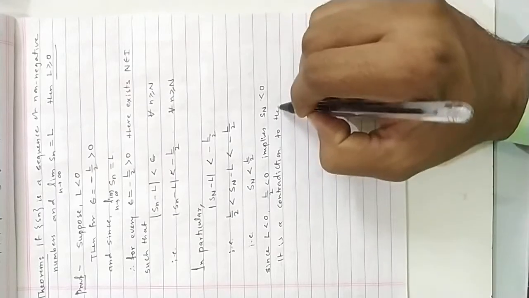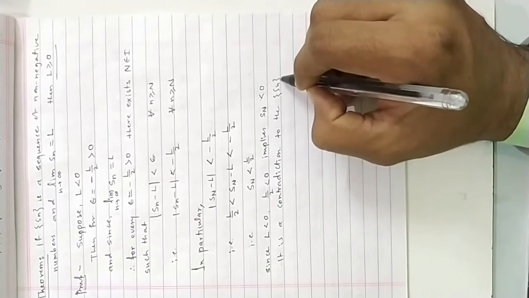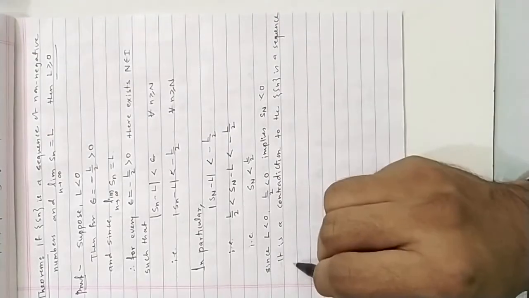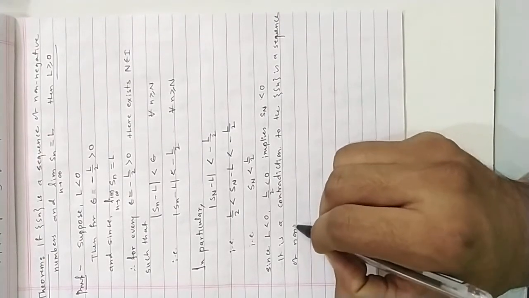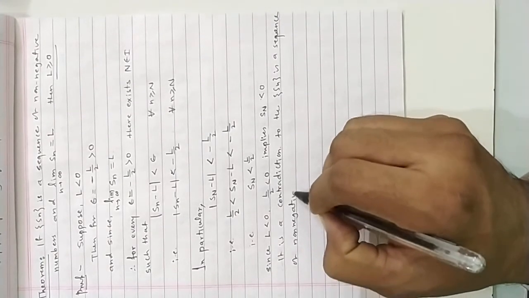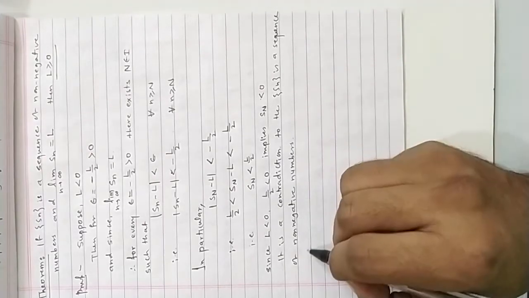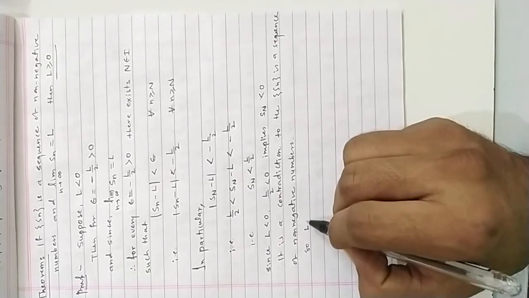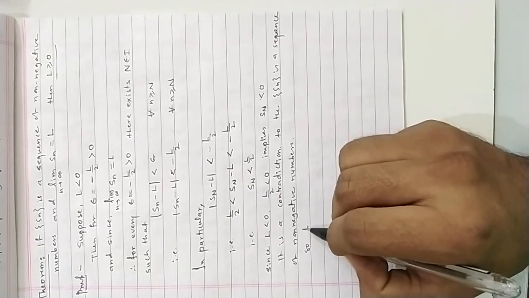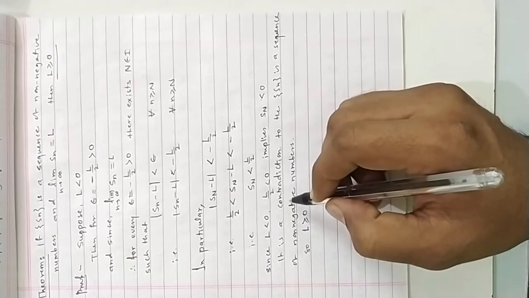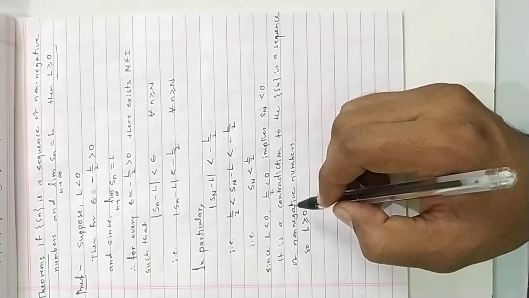To the sequence Sn being a sequence of non-negative numbers. So L cannot be negative. So L has to be positive or greater than or equal to 0. Right?